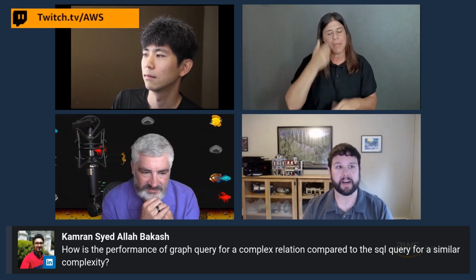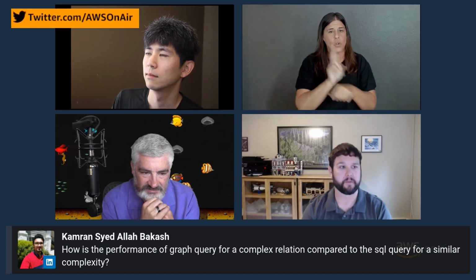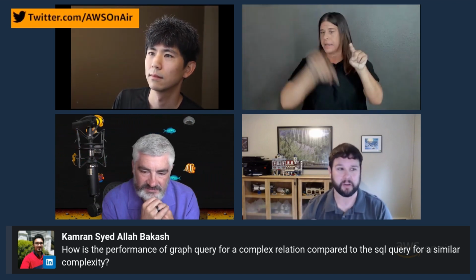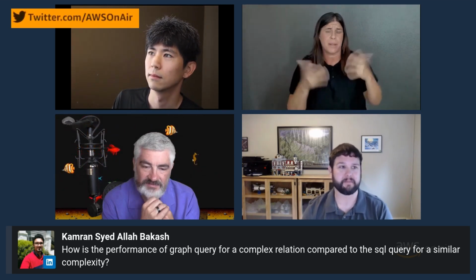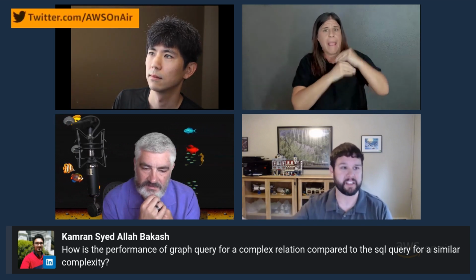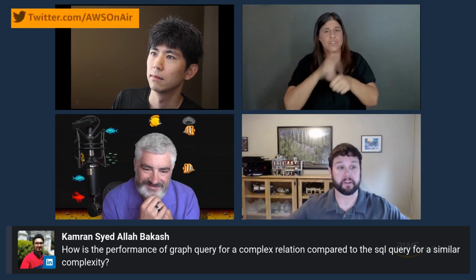Whereas with graphs, because the query languages are optimized for moving through graphs, from A to B to C, the queries tend to be just one or two lines to write. And because you're not building a bigger and bigger table and you're just moving from A to B to C, you don't run into those limitations of having that bigger and bigger table.